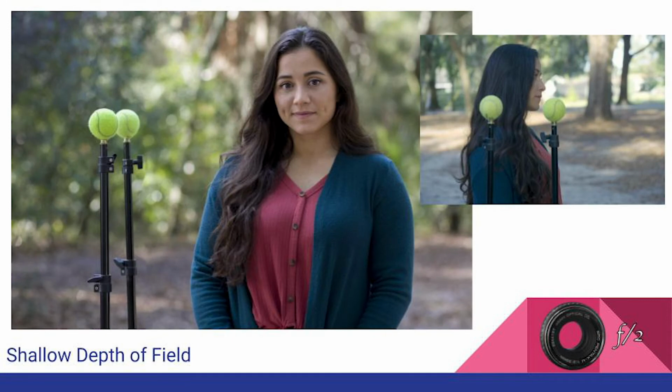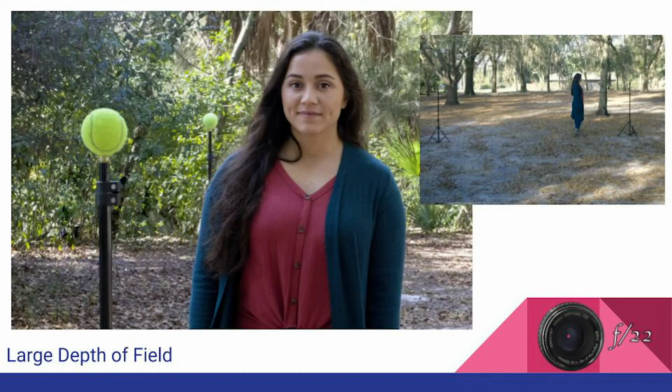Here you see a shallow depth of field example. The model is standing there, she is in focus. The tennis balls in front and behind her are where the focus stops and starts to fall off. This is at f2. Now an example of large depth of field, f22.